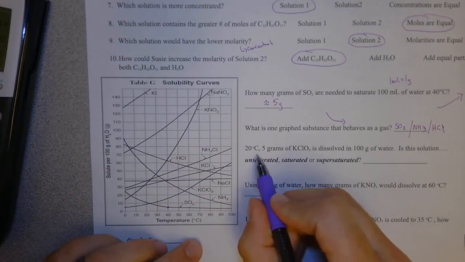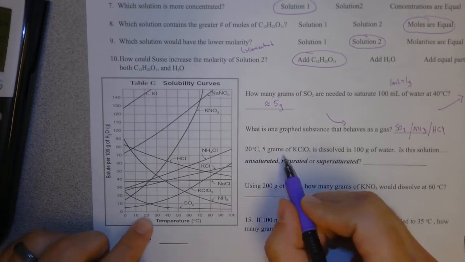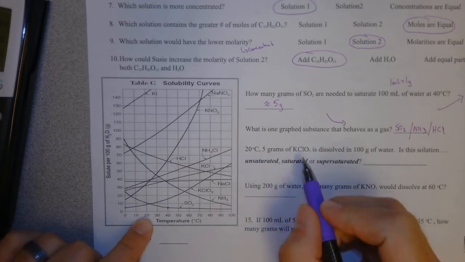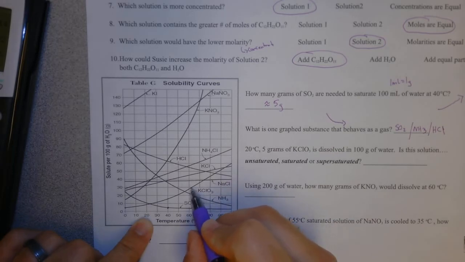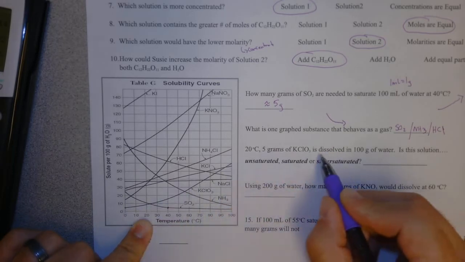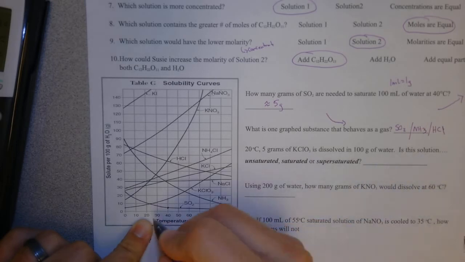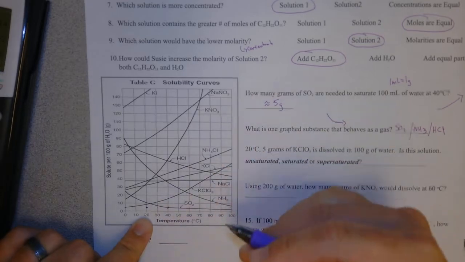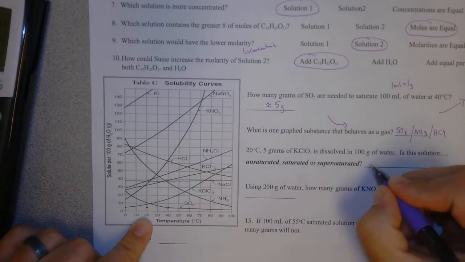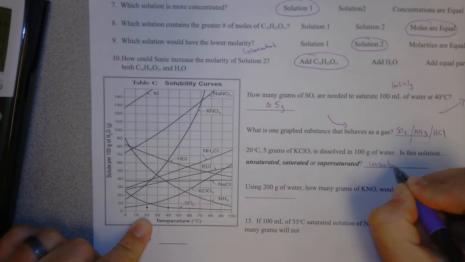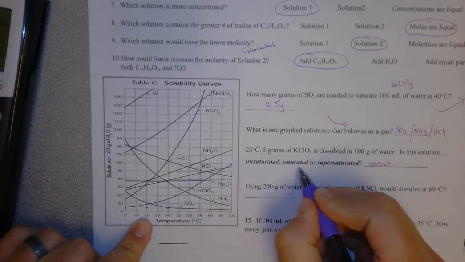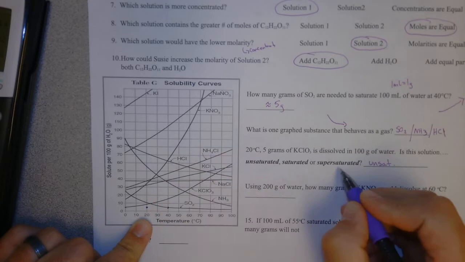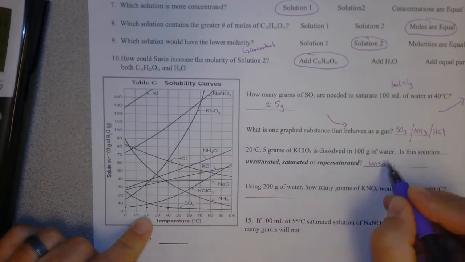All right. So the next one: 20 degrees Celsius, 5 grams of KClO3. KClO3 is this line here. Is it dissolved in 100 grams of water? Is this solution saturated? So I have 20 degrees, 5 grams. Right there is where I'm looking, and I'm looking at the KClO3 line. Well, this dot falls below the KClO3 line, so that means it's going to be unsaturated. If it fell on the line, it would be saturated. If it fell above the line, it would be supersaturated. But in this case, it's unsaturated.